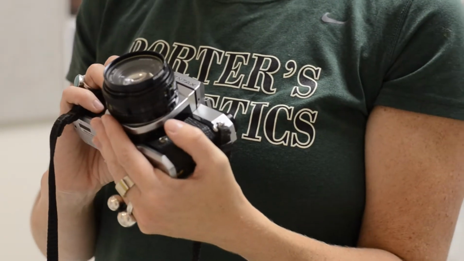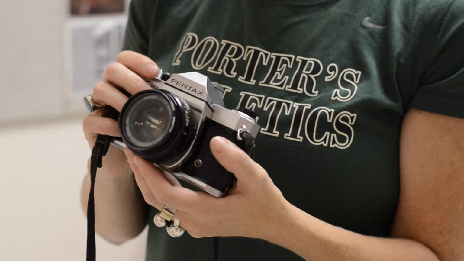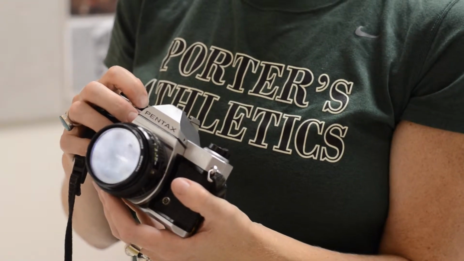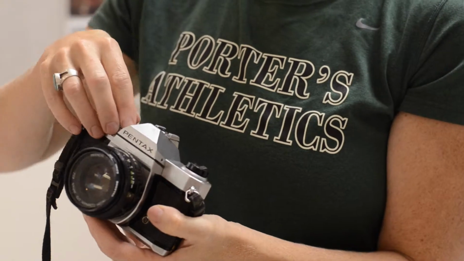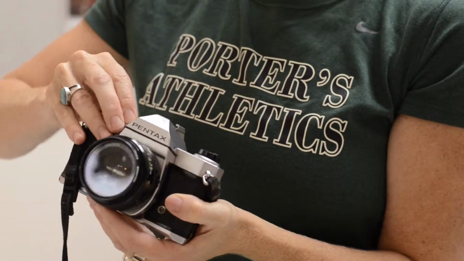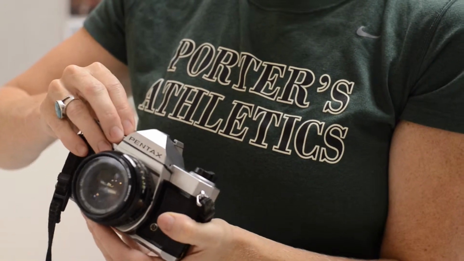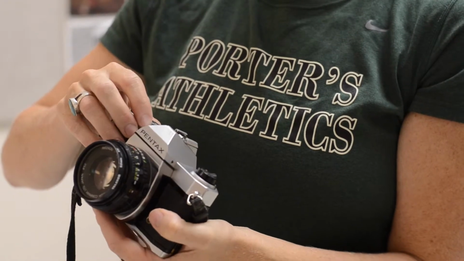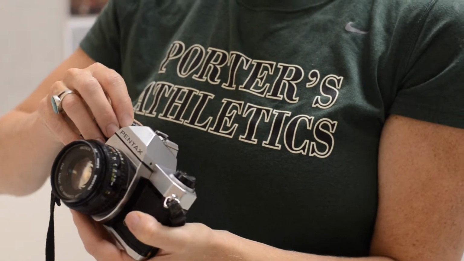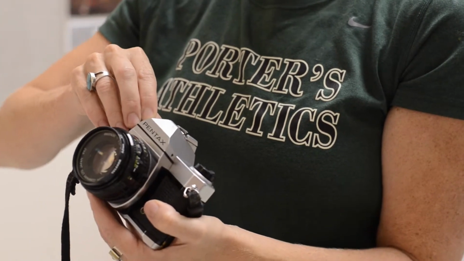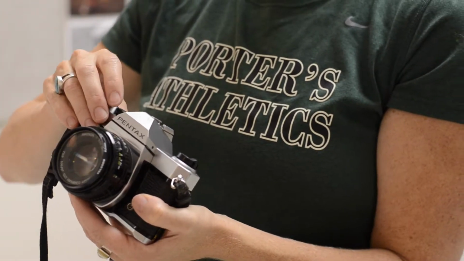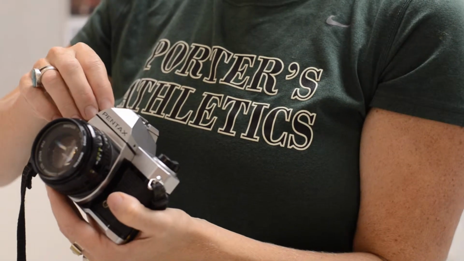After you've become comfortable holding your camera, I'd like you to locate the shutter speed dial, which is located at the top of your camera. And with this sort of older version of a manual camera, you can shoot anywhere from 1 second, half a second, a quarter of a second, an eighth, a 15th, a 30th, a 60th, through 1/1000th.